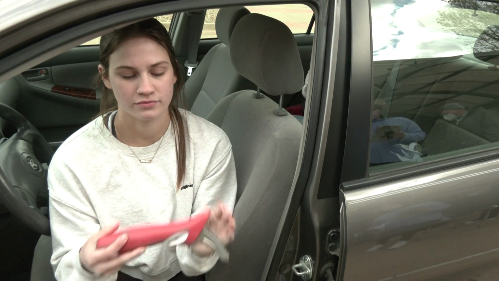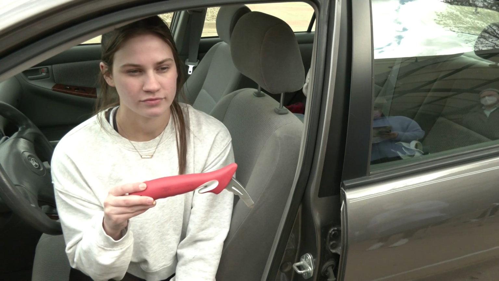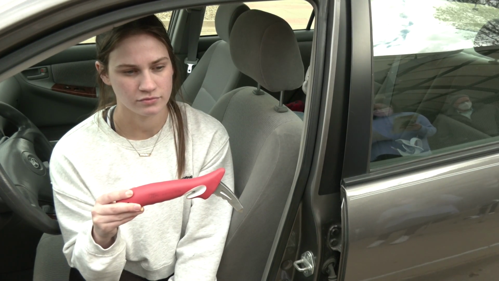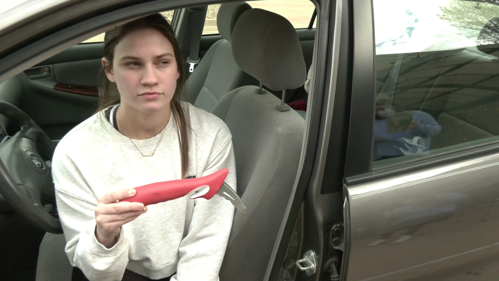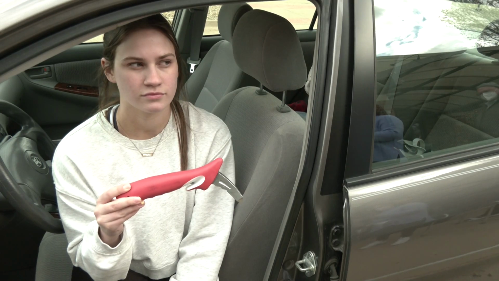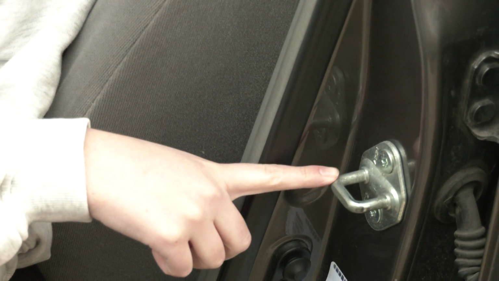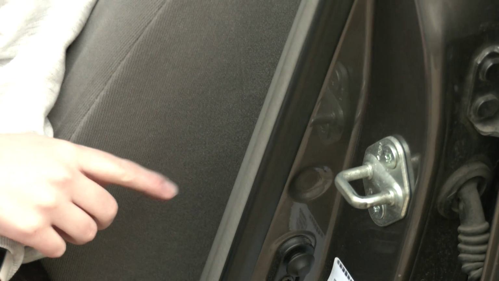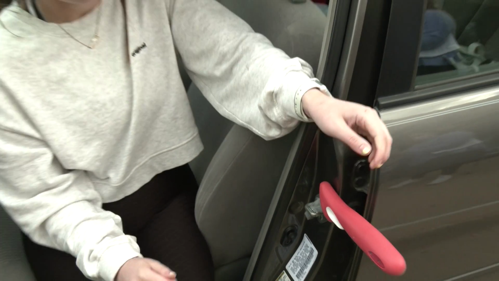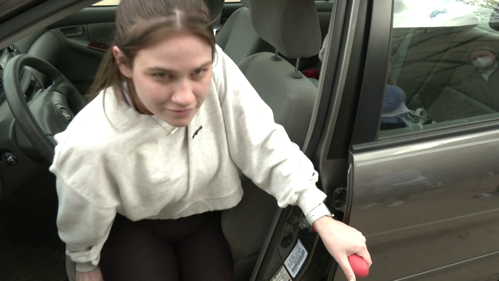Handy bar. This type of adaptive equipment is beneficial for adults with poor balance but who are able to use their upper body, arm strength, and hand strength to stabilize themselves and pull their body in and out of a vehicle. Locate the U-shaped striker on the vehicle door frame. Insert the handy bar firmly into the striker. Use the handy bar as a support.